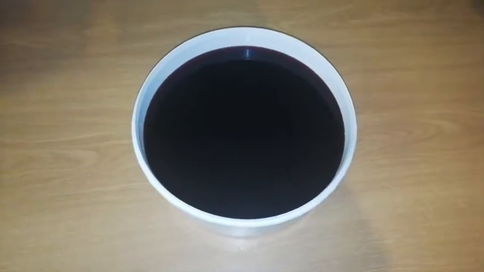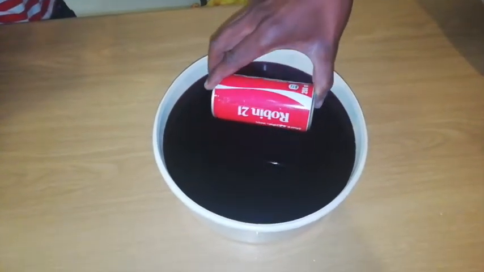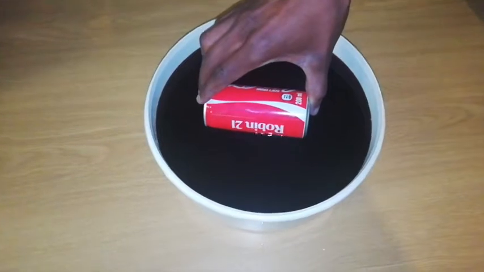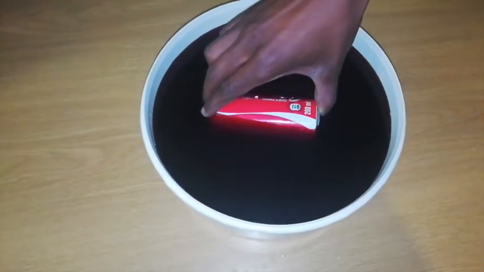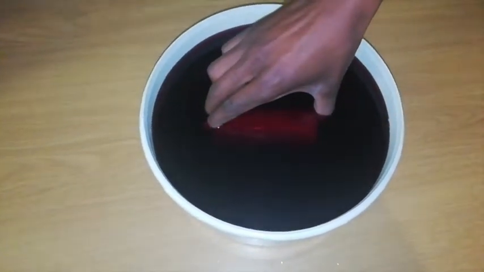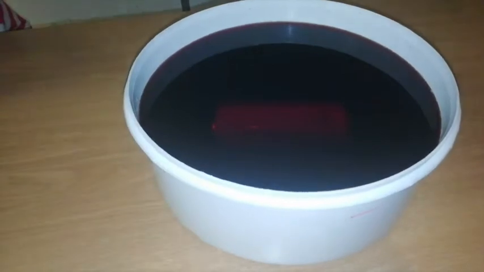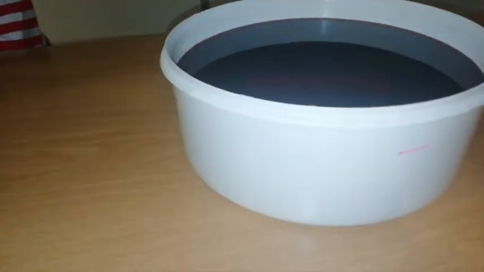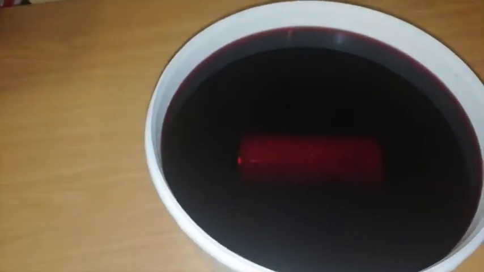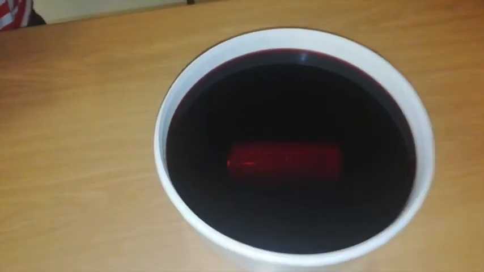Now let's see if there's any differences with red wine. So we place the can in the red wine. As you can see, the can does not float up. Now let's discuss why this is happening.